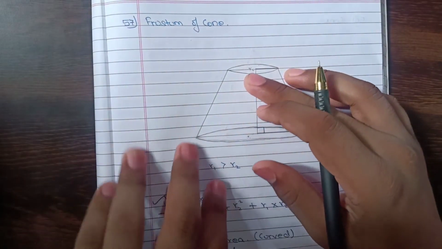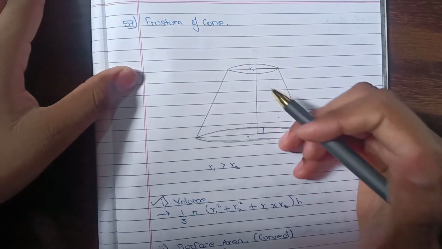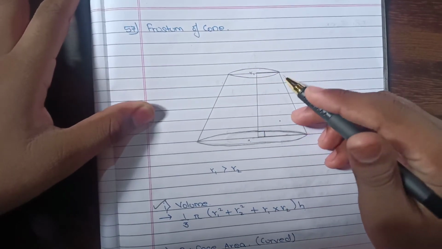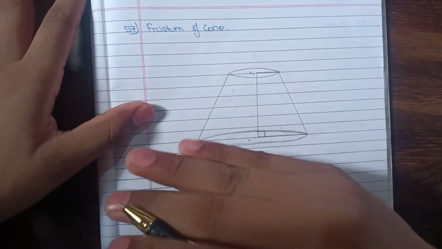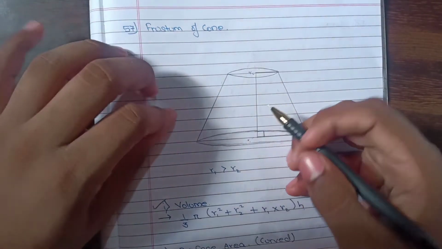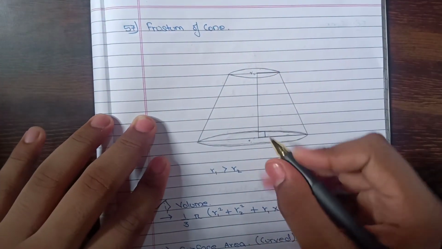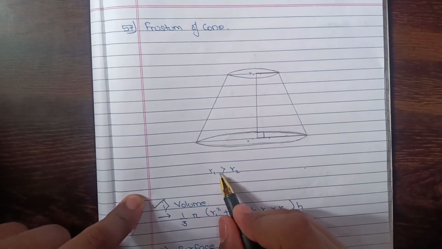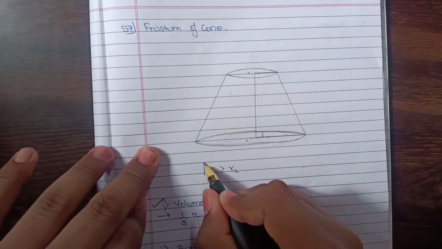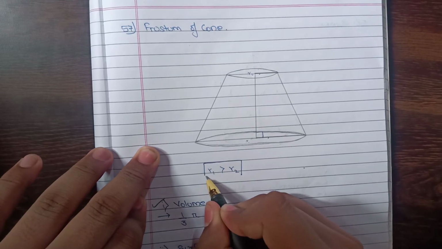So next one which we are going to learn is frustum of cone. So this is a frustum of cone. It is basically a cone chopped from the upper part. So here we have two radii. This one is known as R2, this one is known as R1, and always R1 is bigger than R2.